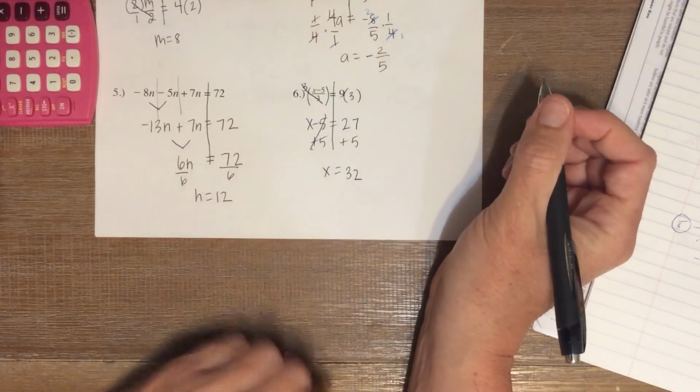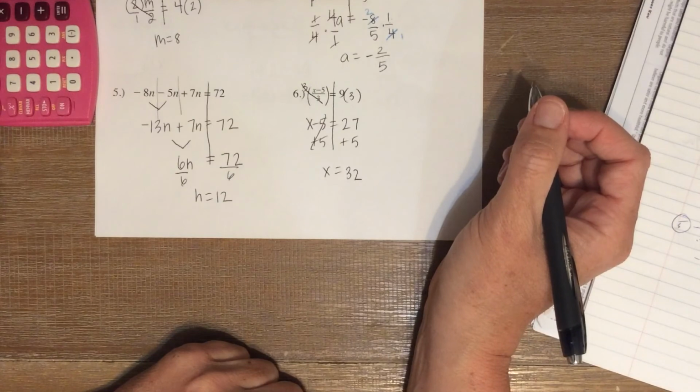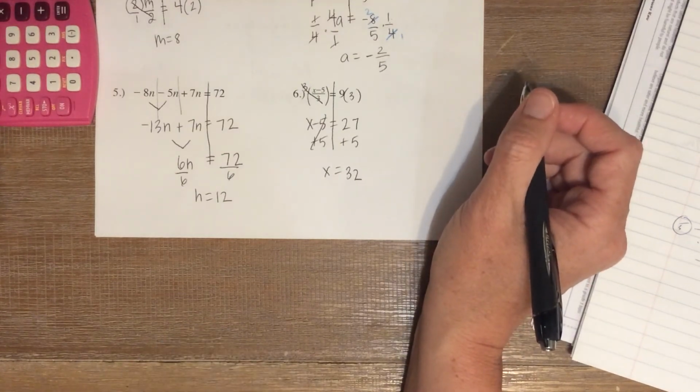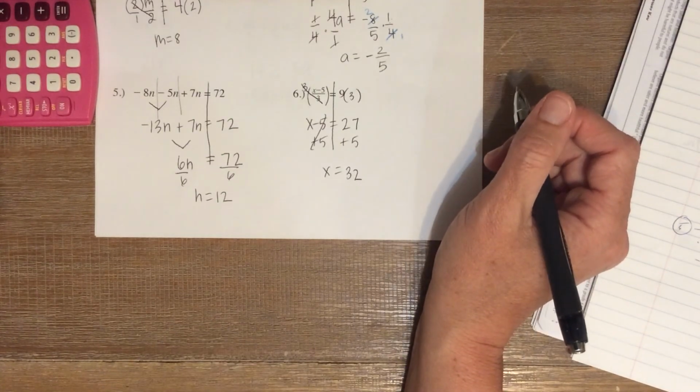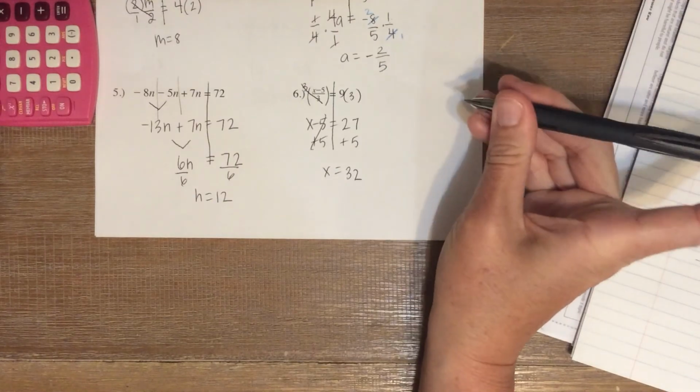So there's your equation review. Keep things balanced. Watch for your integers and use inverse operations.